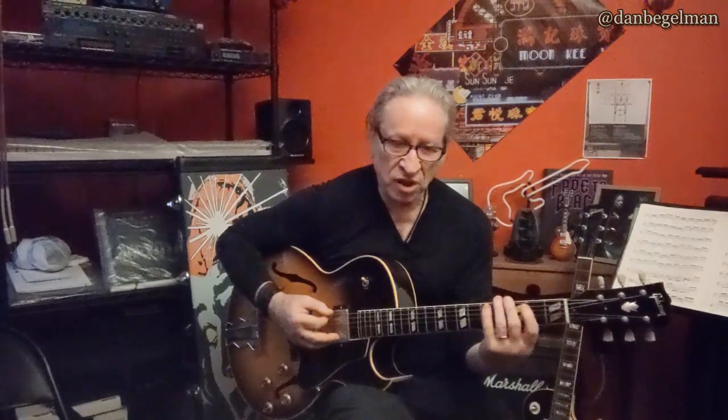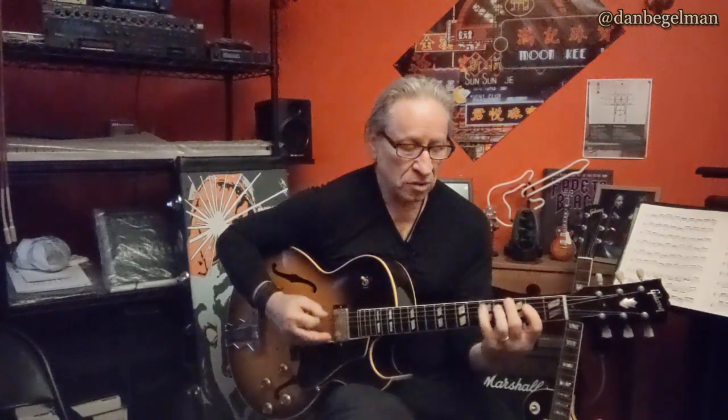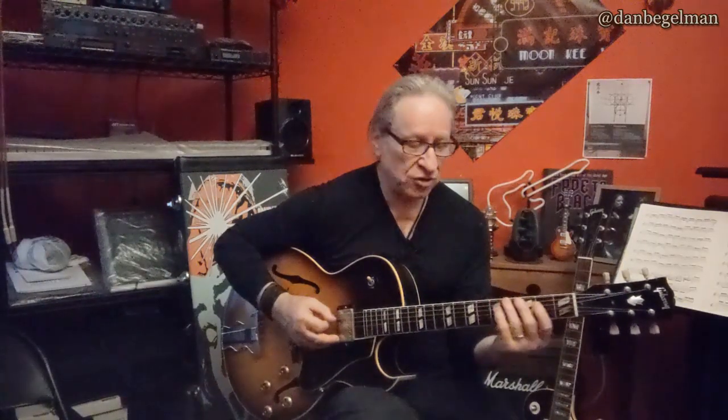Okay, so you could think of a C Lydian Mode as a G major scale. They have the same notes. The difference being, though, if you want to think of it from the point of view as a G scale or G Ionian mode, you have to use the G as the key center. But if I want to use the C Lydian Mode, which again is the same notes as a G scale, I just want to focus on the C note as my key center. So C Lydian and G major are the same.